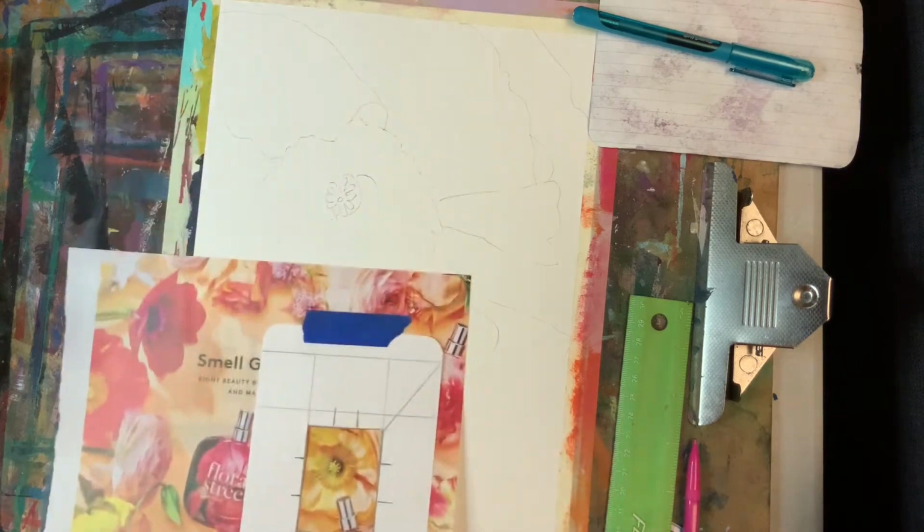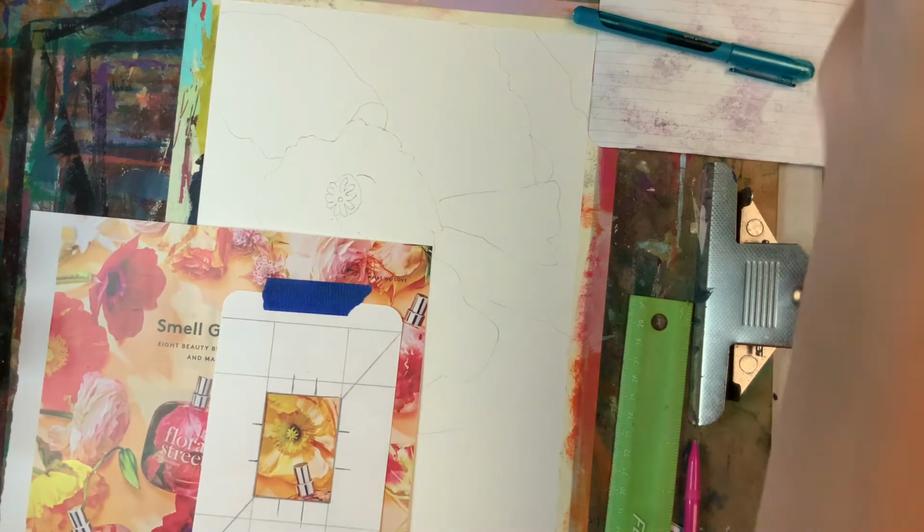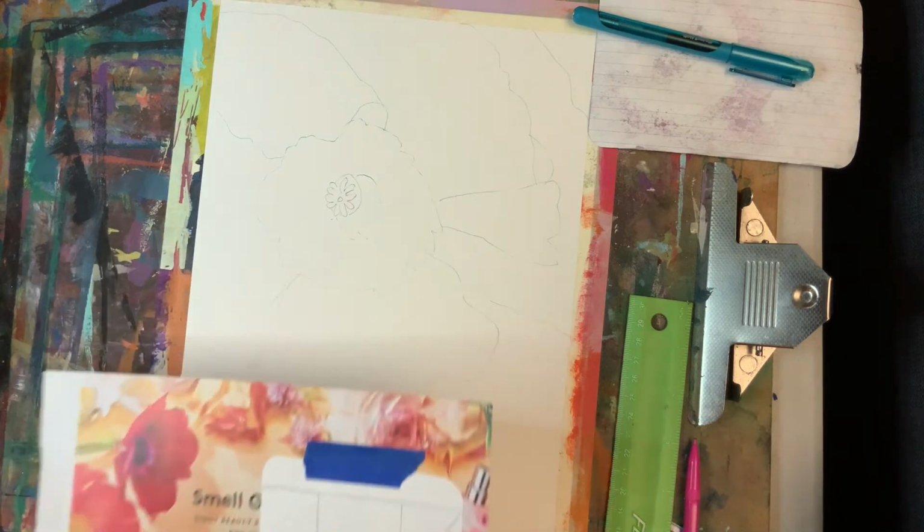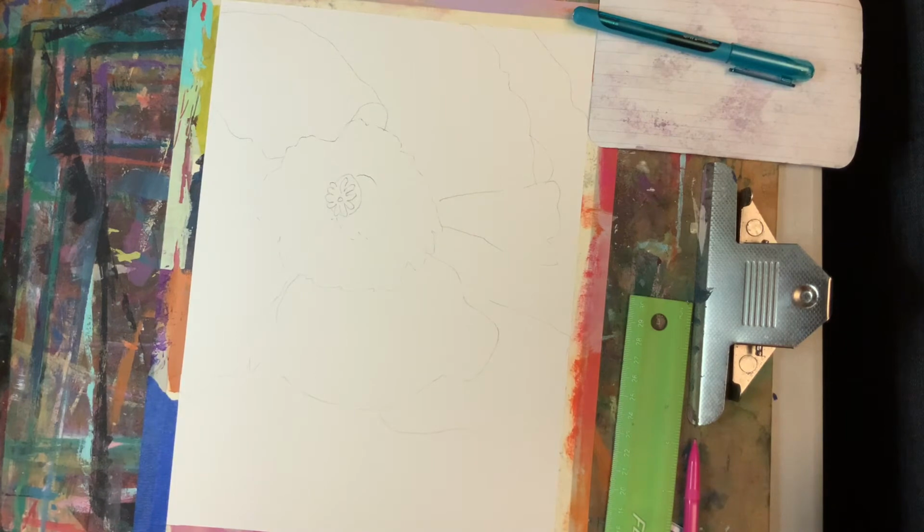A lot of times I will decide my color palette ahead of time, just to get an idea of what colors work together, so I'm going to do that before I start this piece.